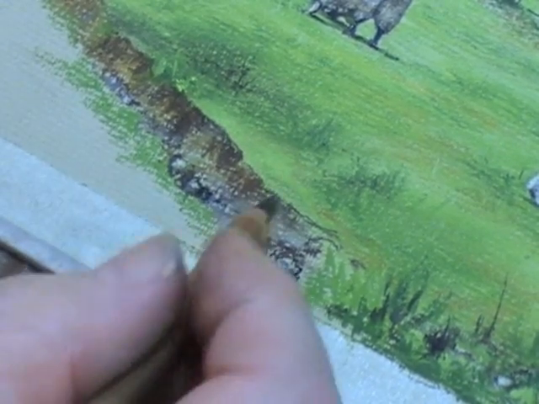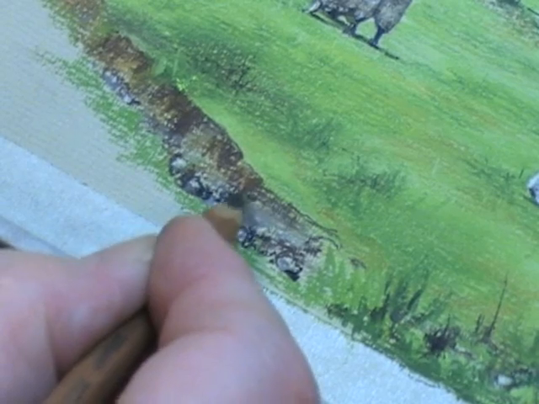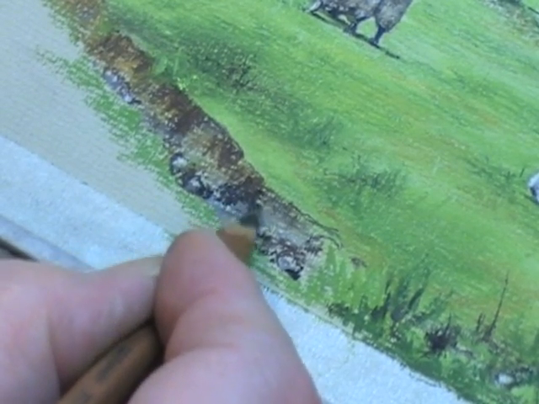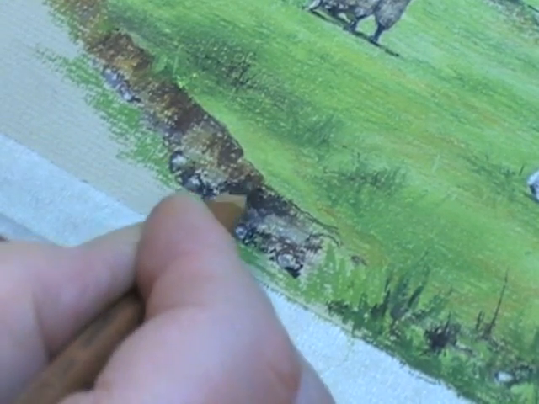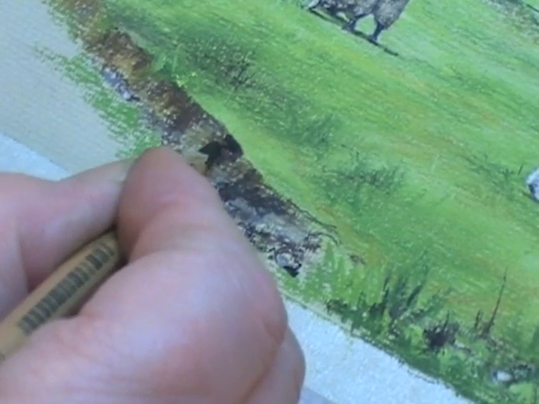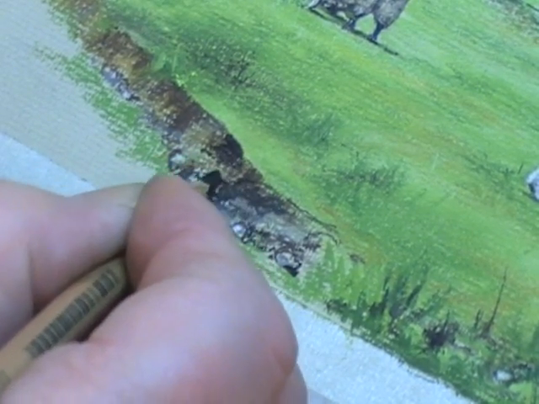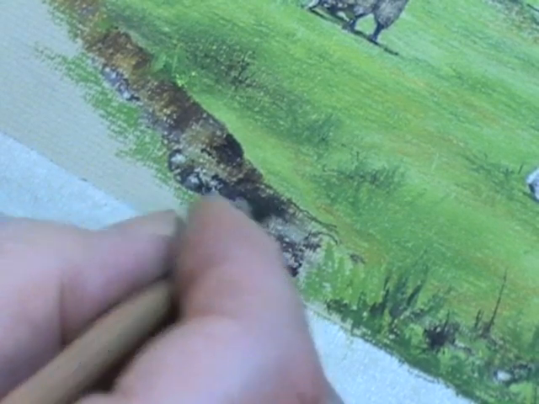Good. Now we need to darken considerably, so what I'm doing is just darkening a section there. That's good. And to enhance it, I'm using a little black. And around there.